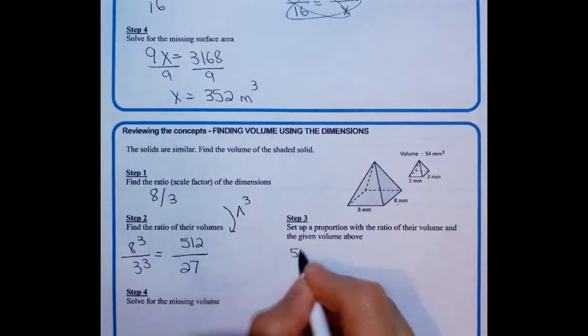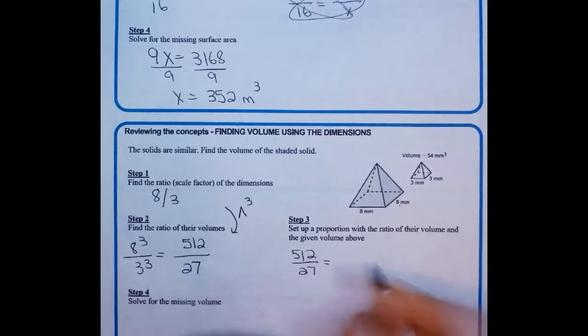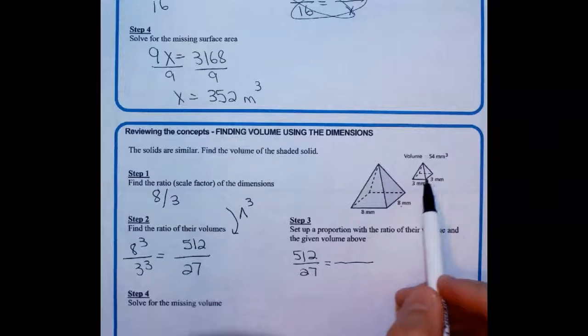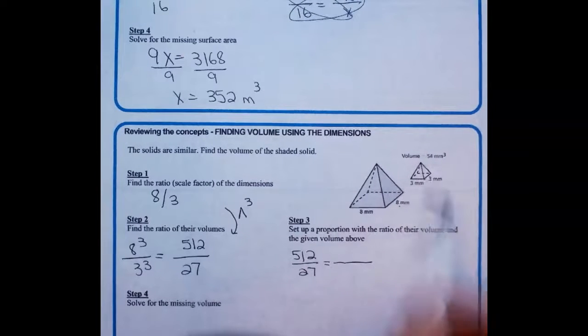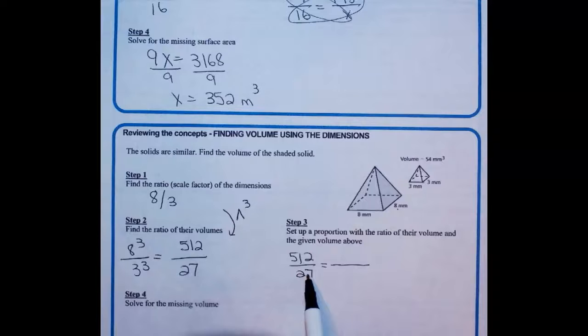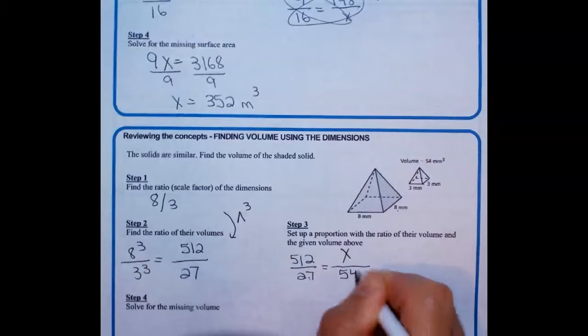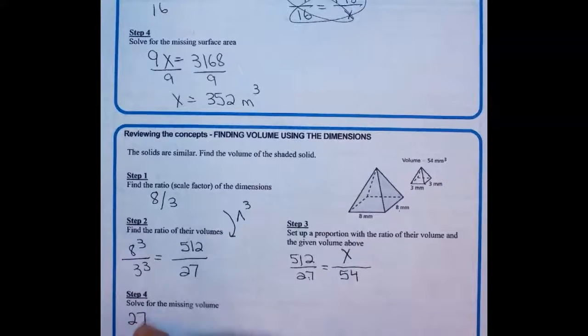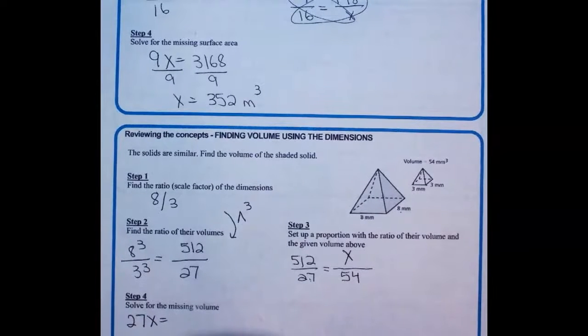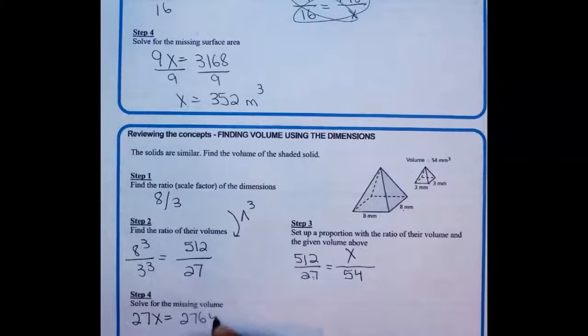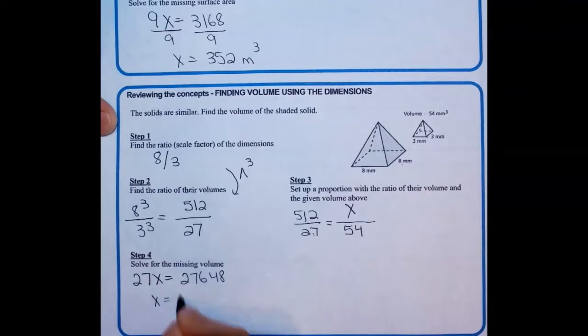I've got 512 over 27, and I've been given the volume of the smaller pyramid is 54. Well, that would go with the 27 down here because that went along with the 3. So I've got x over 54. Again, we're going to cross multiply, 27x, and then finally we'll go ahead and divide by 27 and we end up with the volume of 1024.